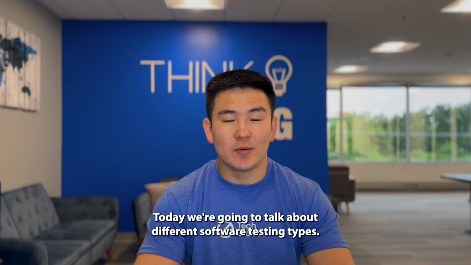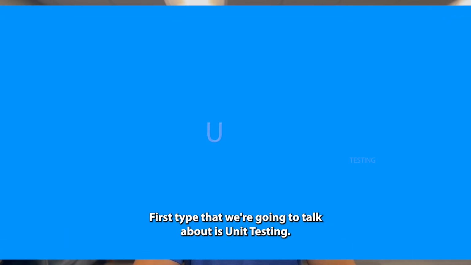Hello everyone, today we're going to talk about different software testing types. First type that we're going to talk about is unit testing.